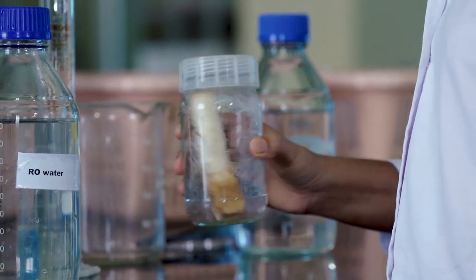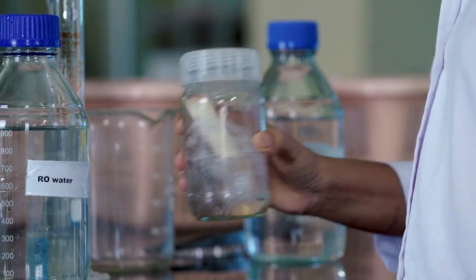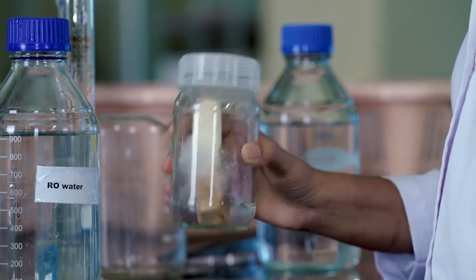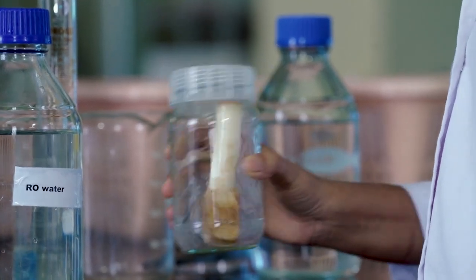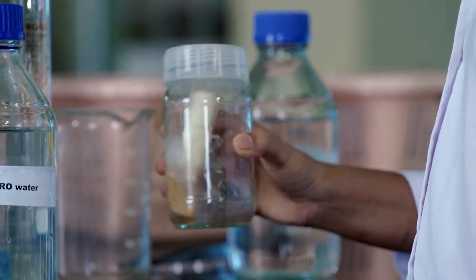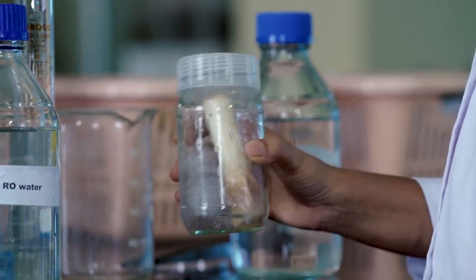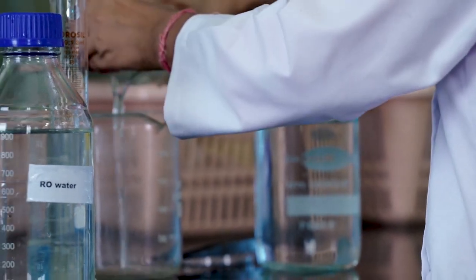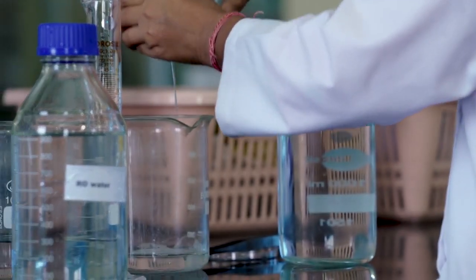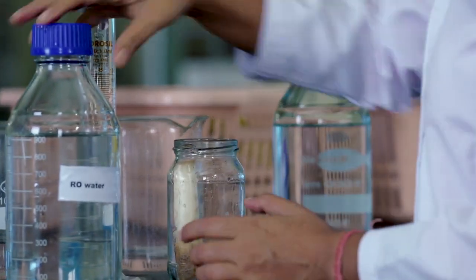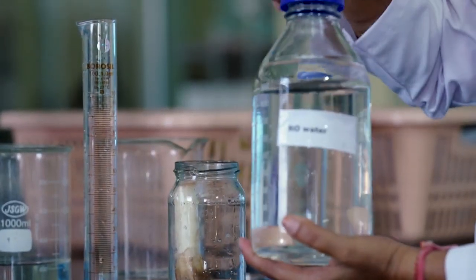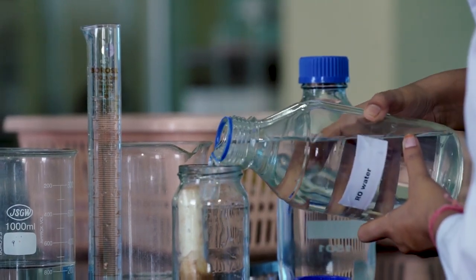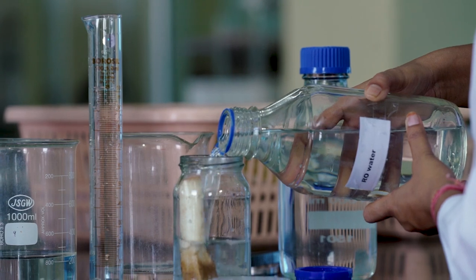As you can see, we are sterilizing the eggplant using 0.1% mercury chloride solution for a maximum of 1 minute. After that, we will again wash with sterile RO water 3 times. The washing process has to be repeated 3 times so that there are no remains of mercury chloride in the eggplant.